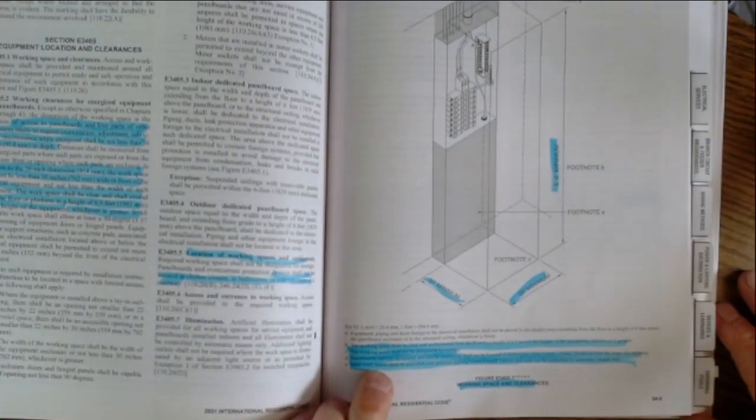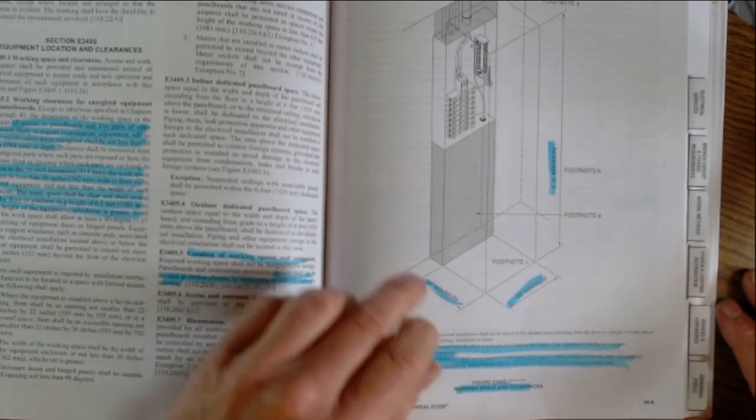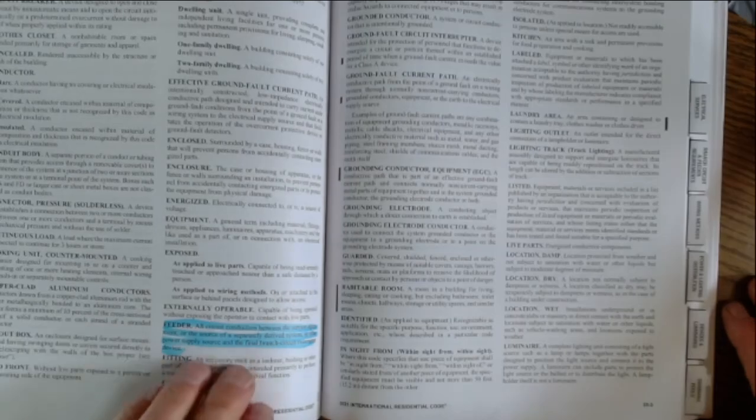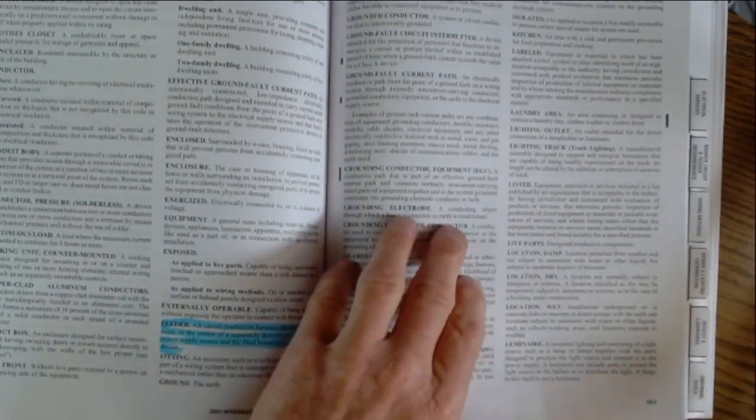Yeah, this is a question that'll nail you. Panel board, service equipment, etc., shall not be located in bathrooms or over stairways. You'll actually get asked that. I saw that in commercial building, commercial electrical inspector. They asked that question. I saw that in residential building inspector, I think, as well. Yeah, just know the definition of a feeder.